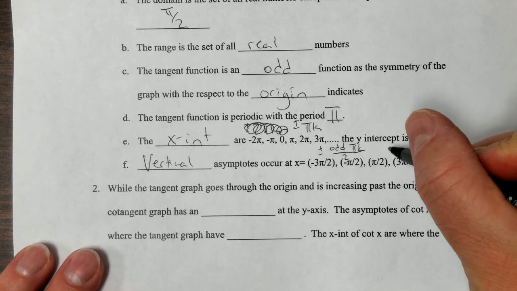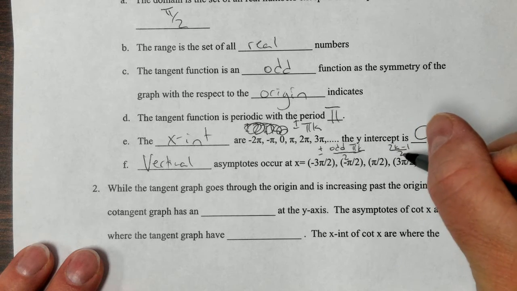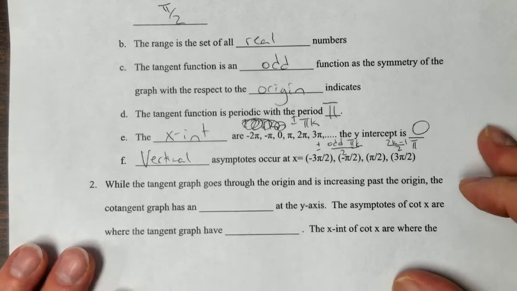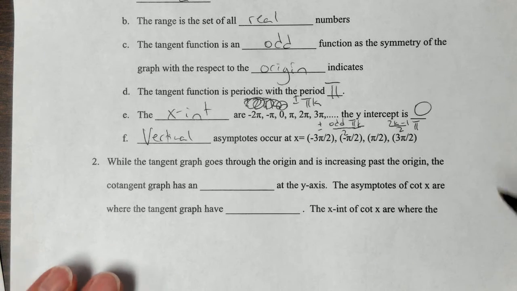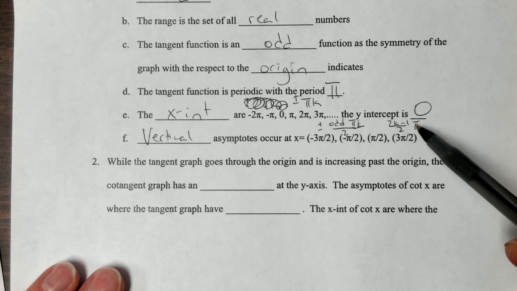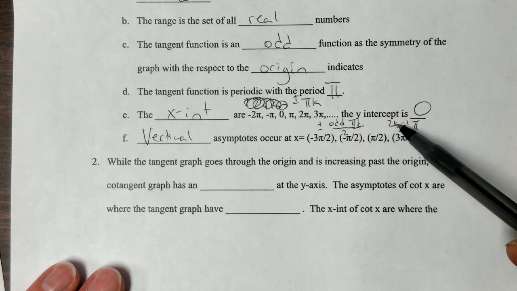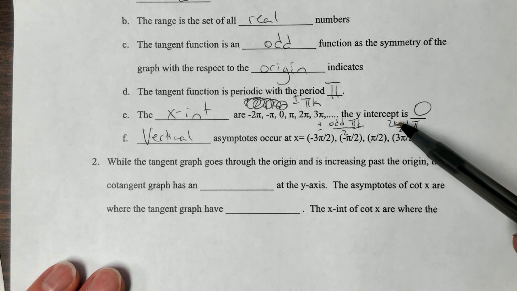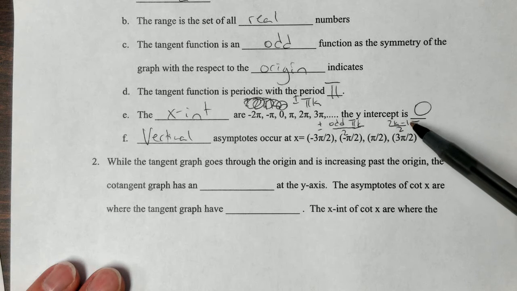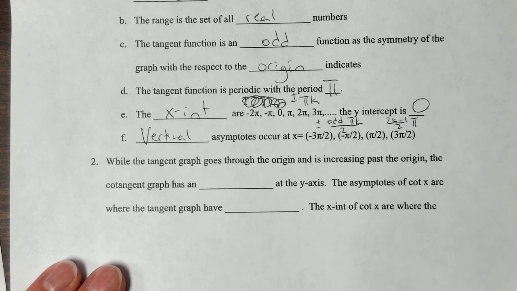So this one would be (2k minus 1) over 2 times pi. Because if you substitute in 0 there, you get negative pi halves, which is this one. If you put a 1 in there, you get 2 times 1 is 2, 2 minus 1 is 1. So you have 1/2 pi, which is the same as pi halves.